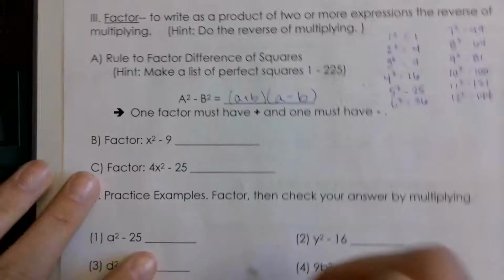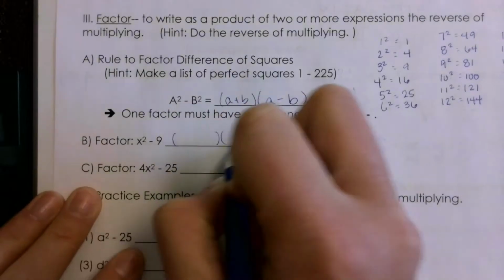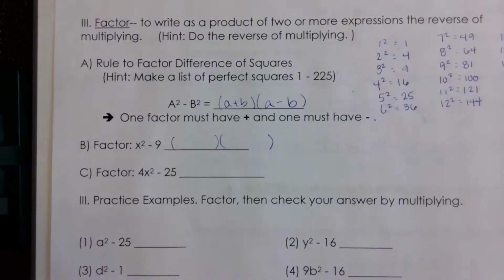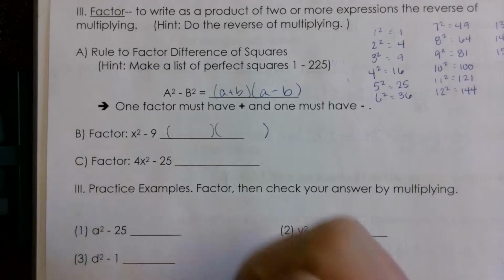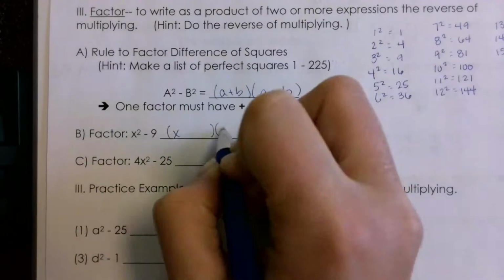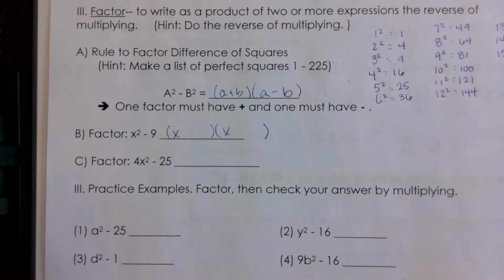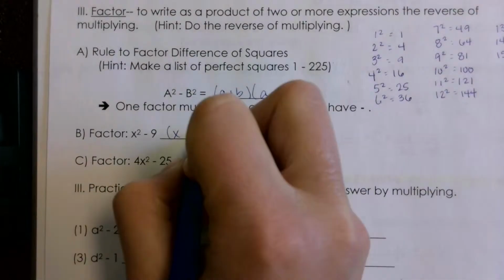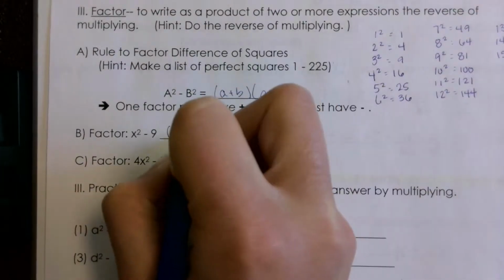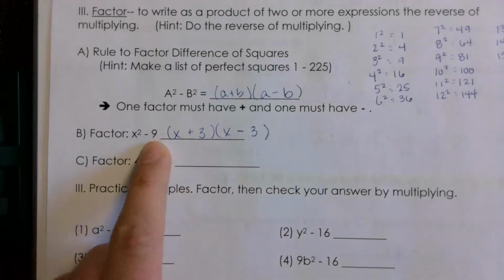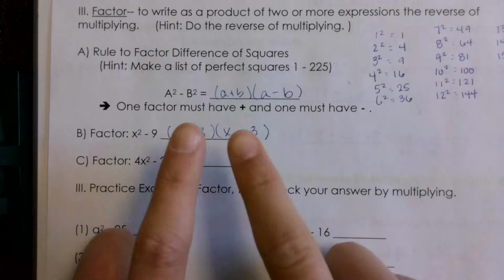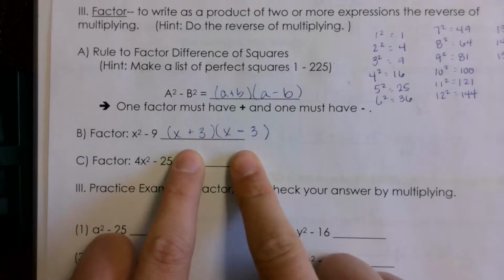So you'll set up your parentheses. What times what would give you x squared? X times x. And what times what gives you 9? 3 times 3. We need one to be plus and one to be minus. Do we know why one has to be positive and one has to be negative? Because a positive times a negative is a negative here. And then how could we check our answer? Multiply that with the box.